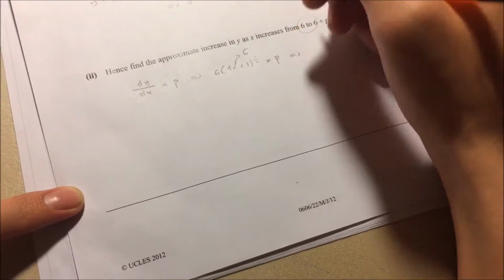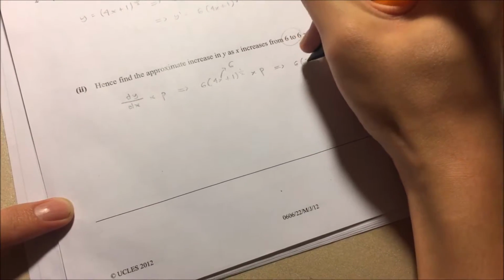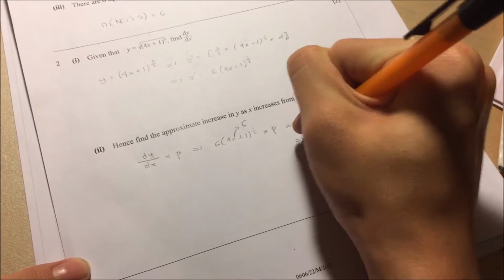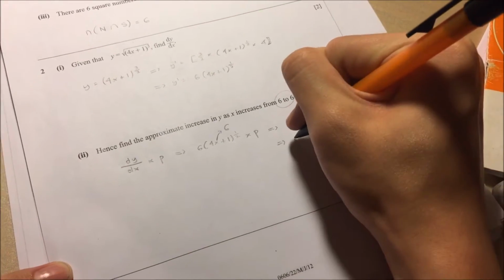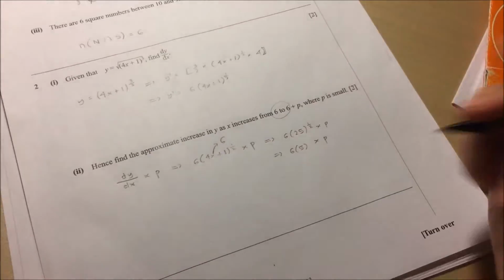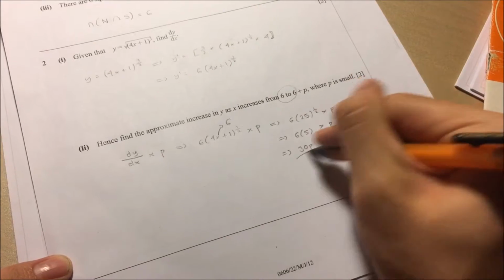So we put 6 (25) to the power of 1/2 times p. Go down here, which will give us 5 times p, and the final answer will be 30p is the increase.